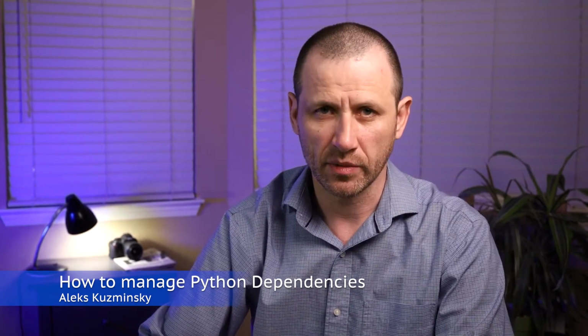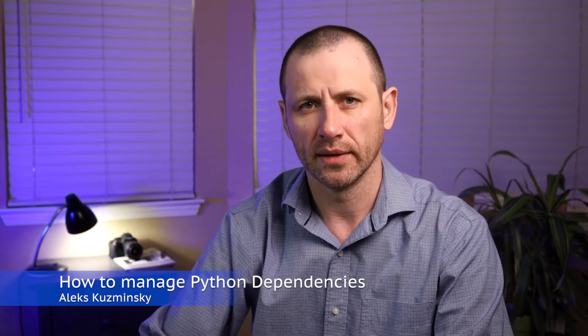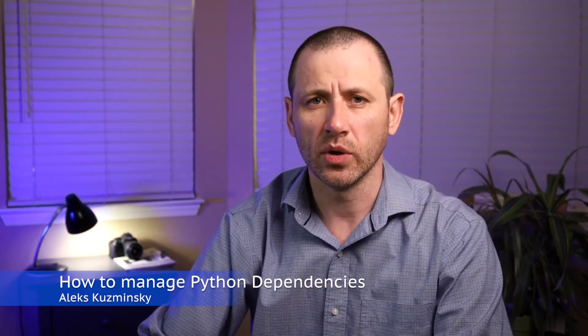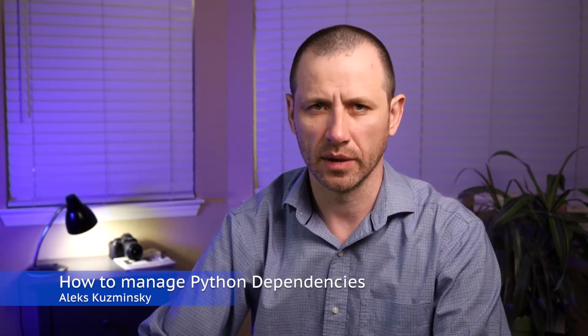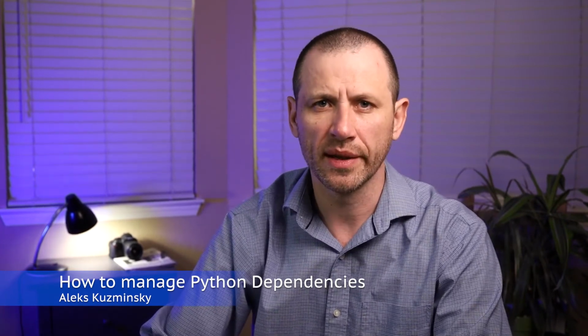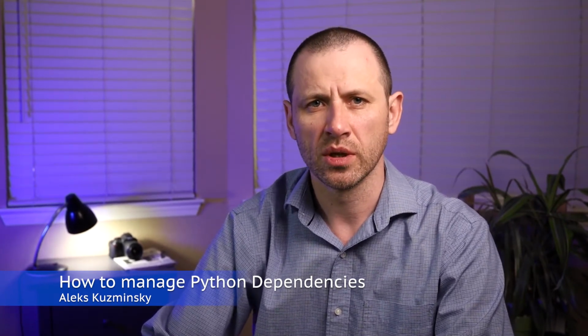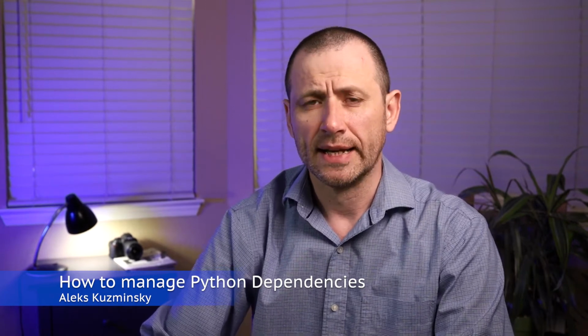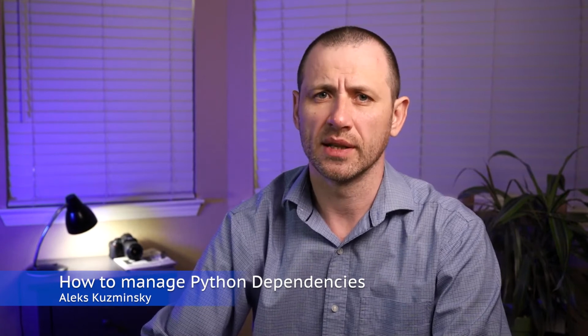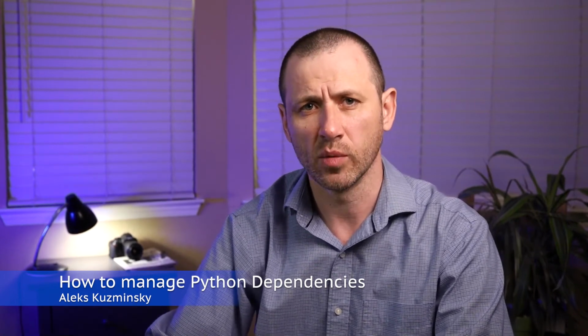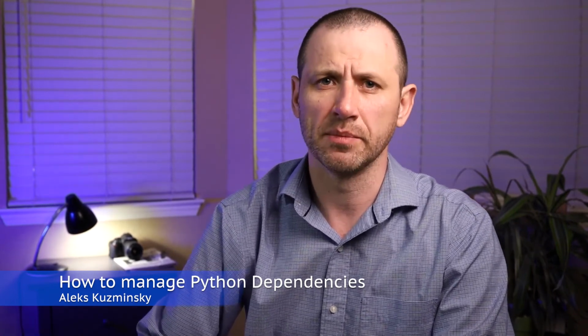There will be semantic versioning, again, why and how to leverage it. I'll talk about two kinds of software, end-user applications and libraries. What's the difference between them and what strategy to use to pin their requirements. And finally, I will talk a bit about how to make sure that the security vulnerabilities in the requirements are fixed in a timely manner.